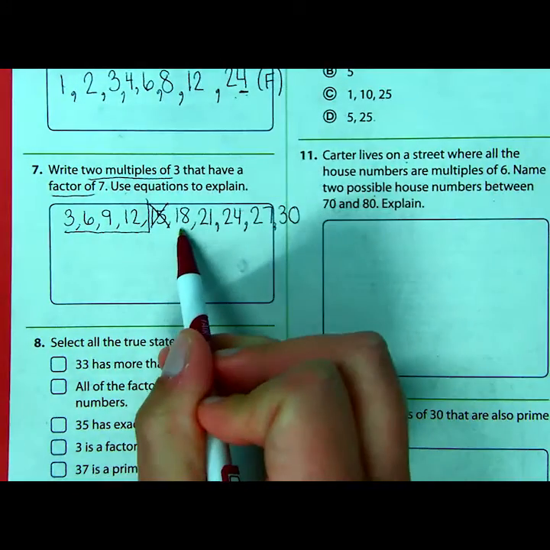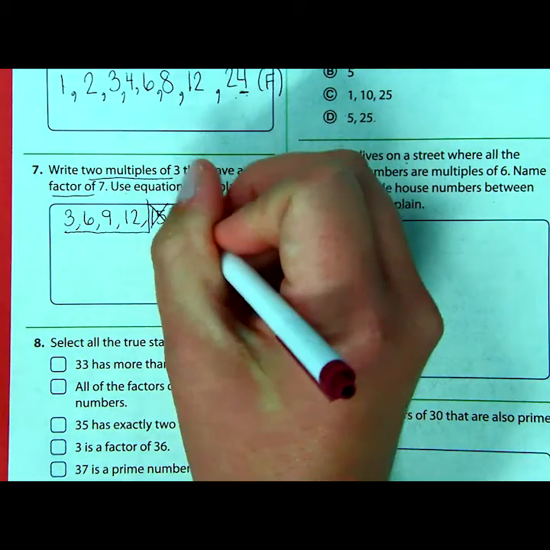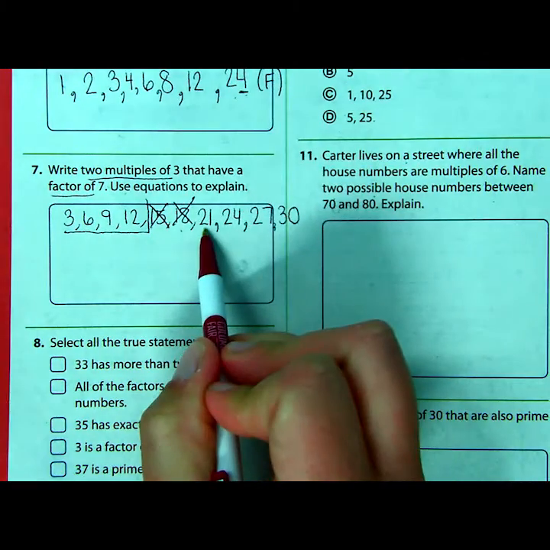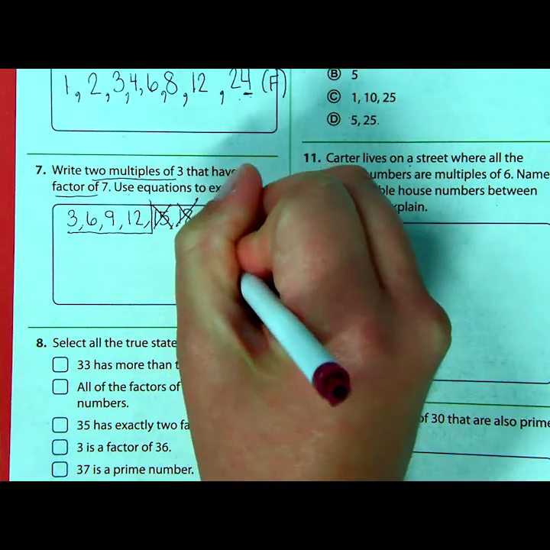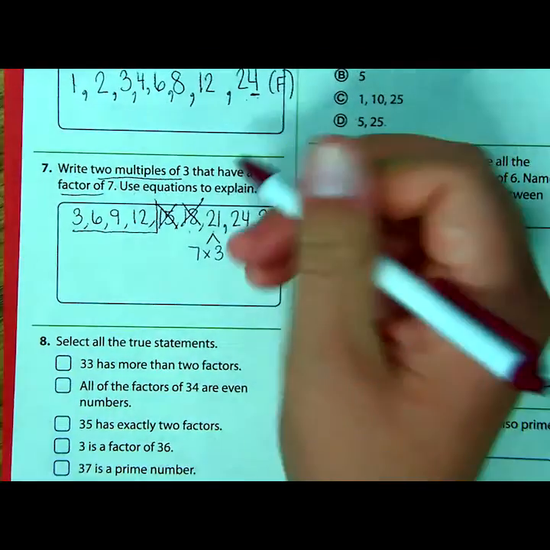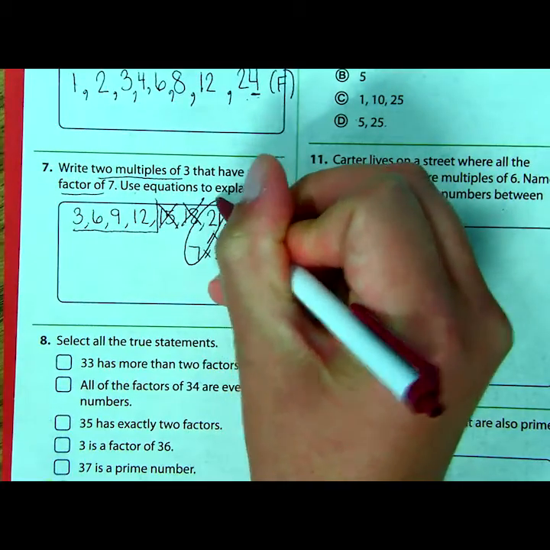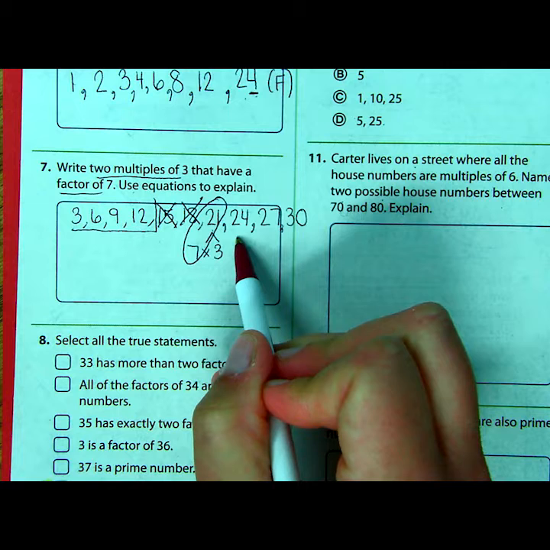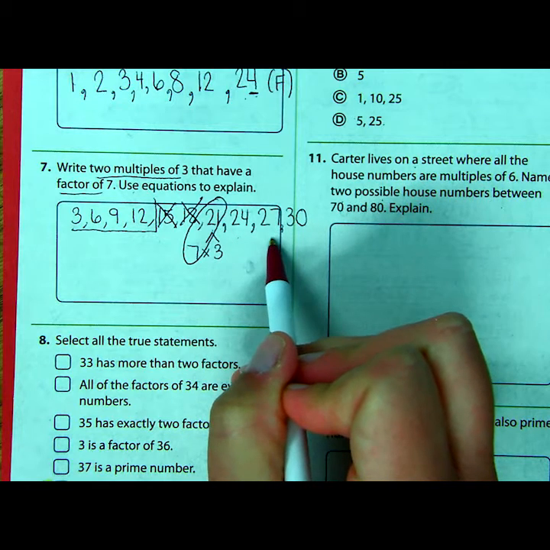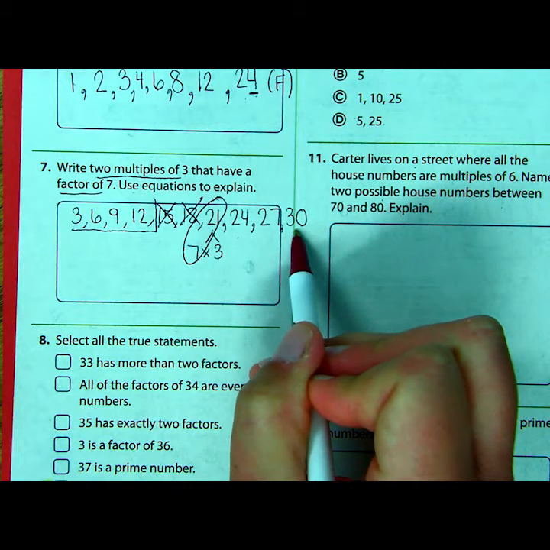Can I multiply 7 by any number to equal 18? No. What about 21? Right. 7 multiplied by 3. So 21 has a factor of 7. Now, are there any more? Can I multiply 7 by any number to equal 24? No. 27? No. 30? No.